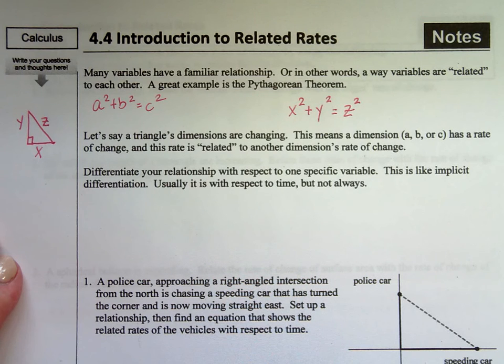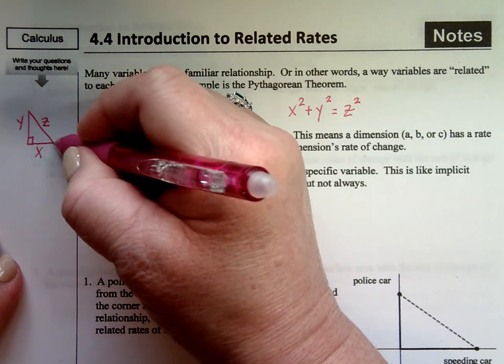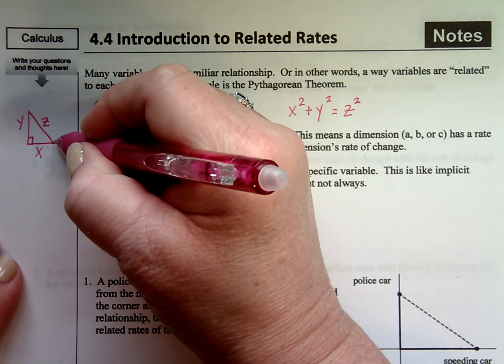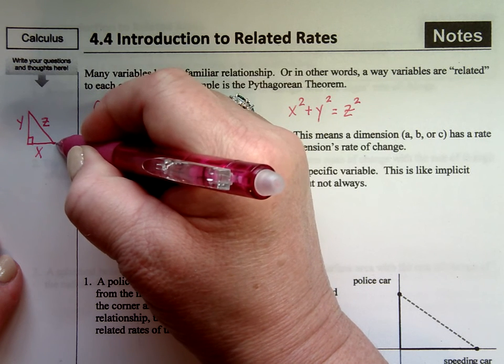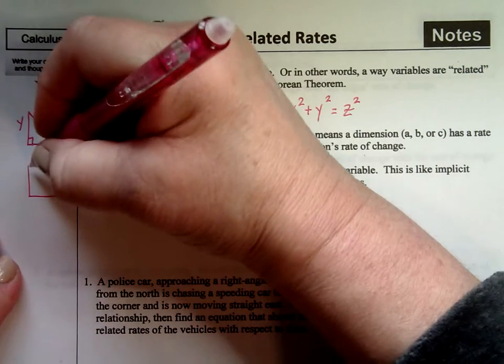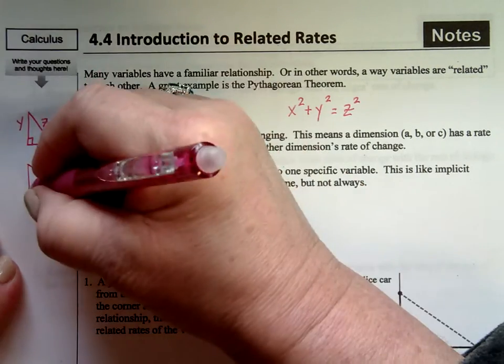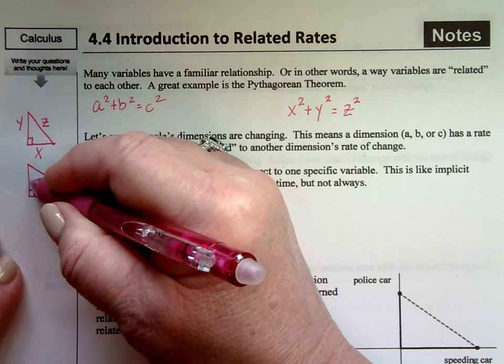Let's say a triangle's dimensions are changing. This means a dimension, A, B, or C, X, Y, or Z, has a rate of change, and this rate is related to another dimension's rate of change. So in other words, here's a classic problem they use. This is a ladder that is leaning against a building. If I pull this end of the ladder out, what happens? This end of the ladder comes out, right? I'm pulling that ladder away. Now, this ladder is then sliding down the building.